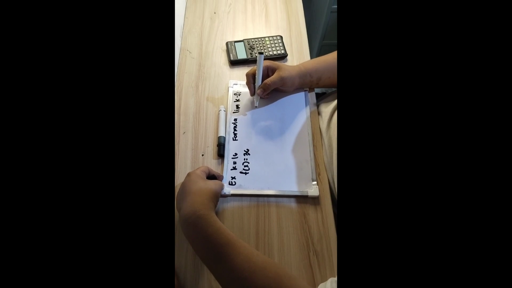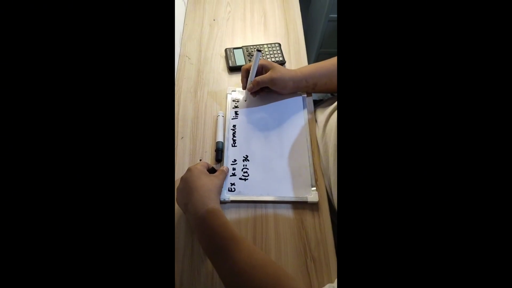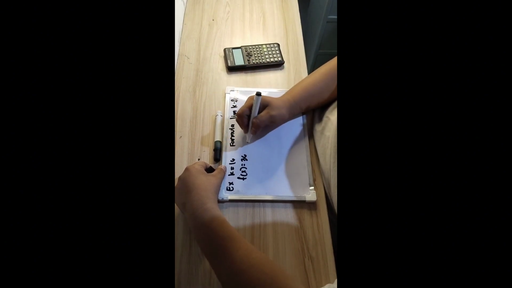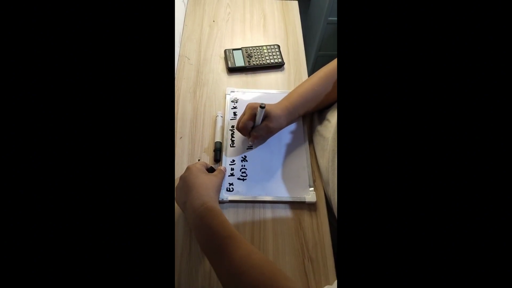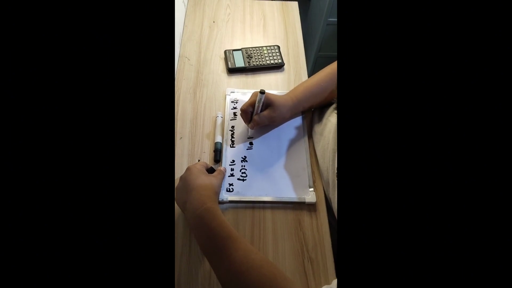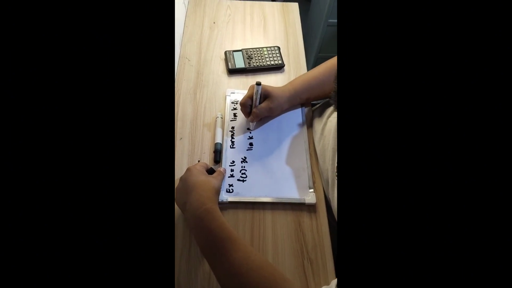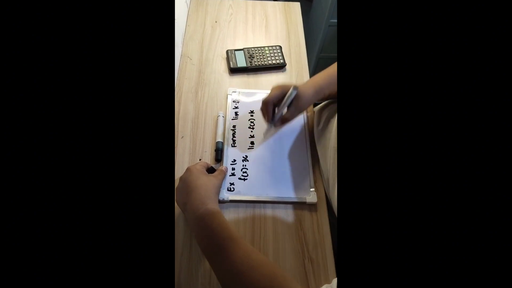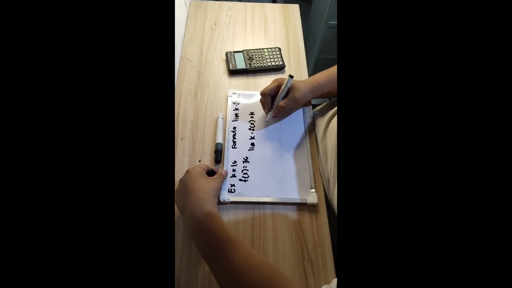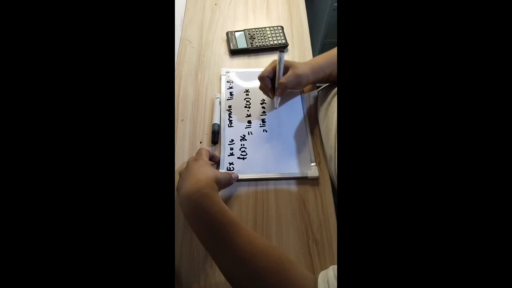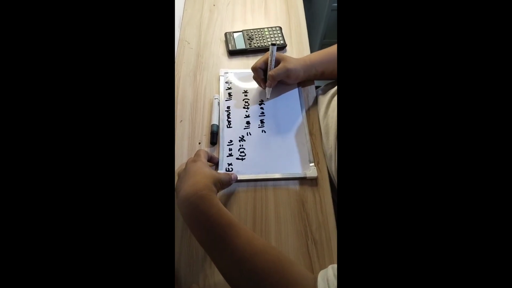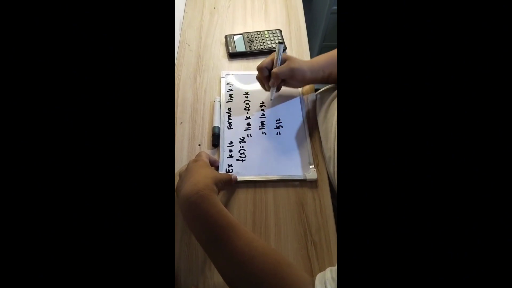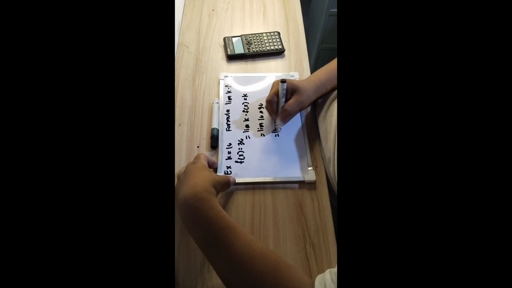For example, our k is 16, our f of x is 36. First, we will write the formula. The limit of k multiplied by f of x equals k times the limit of f of x. Next, we will change the variable into a real number. The limit of 16 multiplied by 36 is equal to 512. Here is the answer.